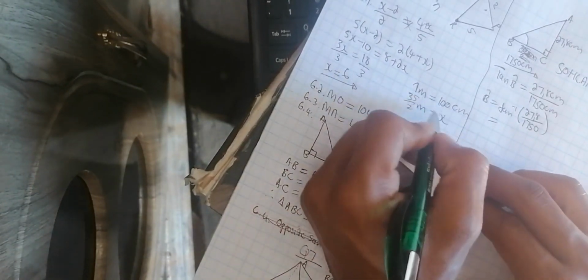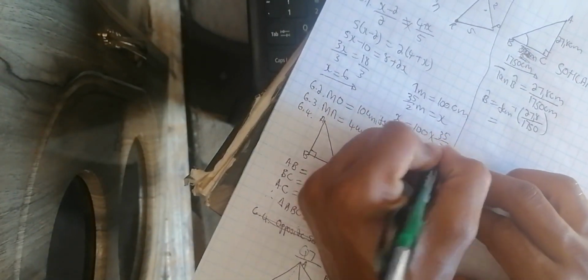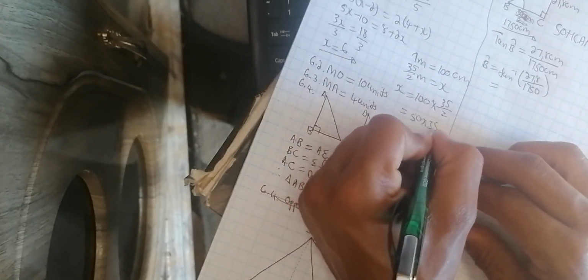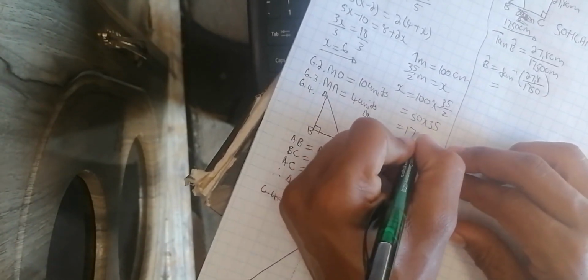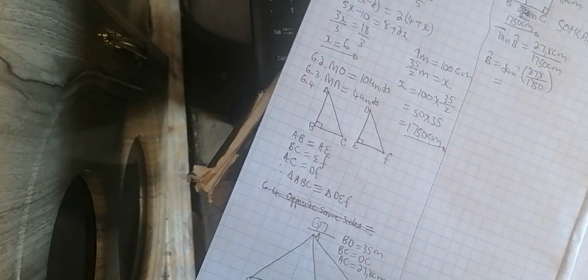The calculations were correct here to say that x is 100 times 35 divided by 2, which is the same as 50 times 35, which is correct to say 1750 centimeters. This was very correct. And now I find the value there of angle B, but that would be impossible. There is no way that that angle can be that value.